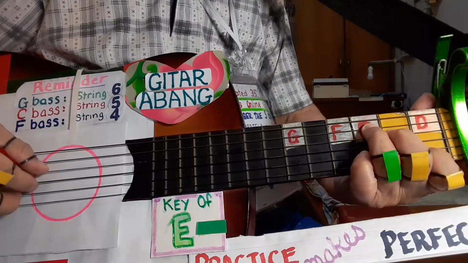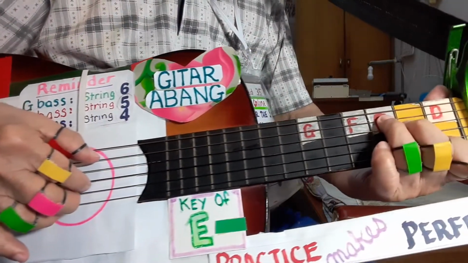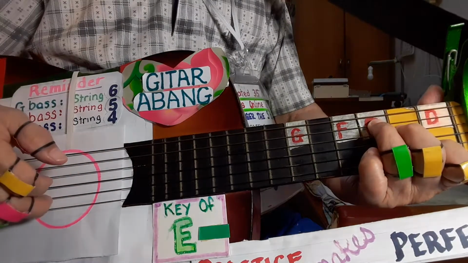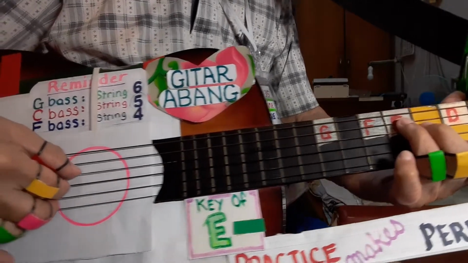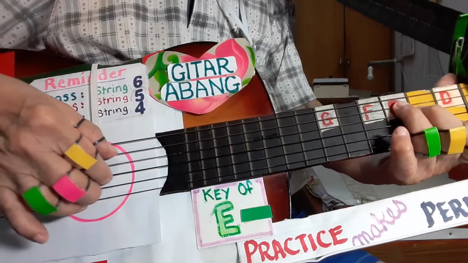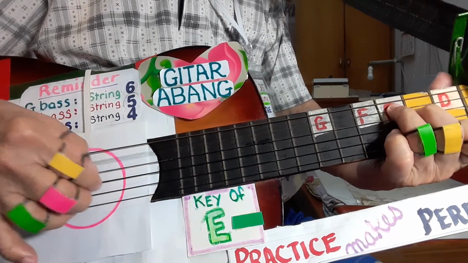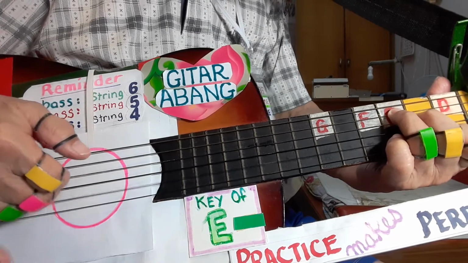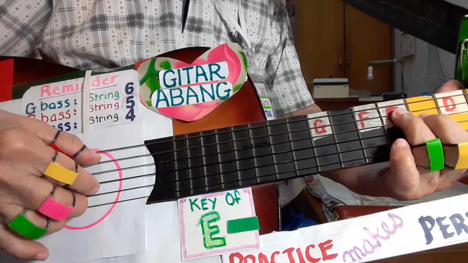Then I add another 2 beats. So it becomes 1 and 2 and 3 and 4 and 4 and, and the 'and' means the extra beat. 8 half beats. 1 and 2 and 3 and 4 and. So that's the pattern, the C chord pattern.